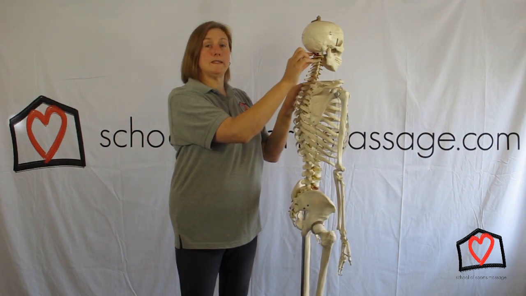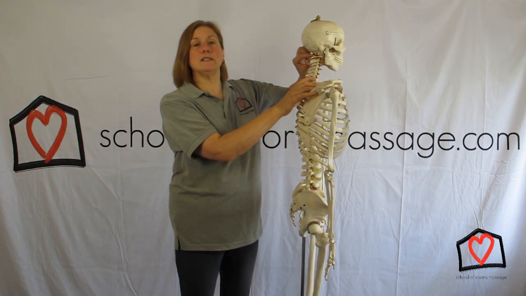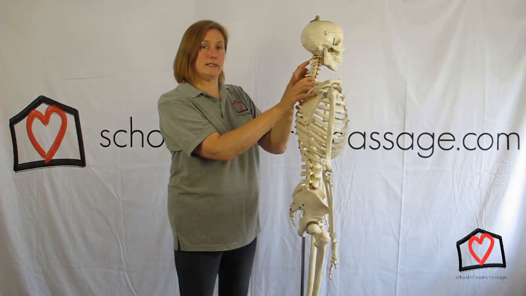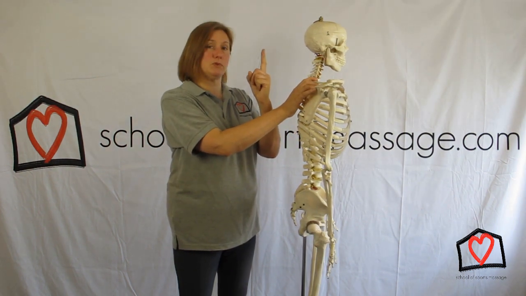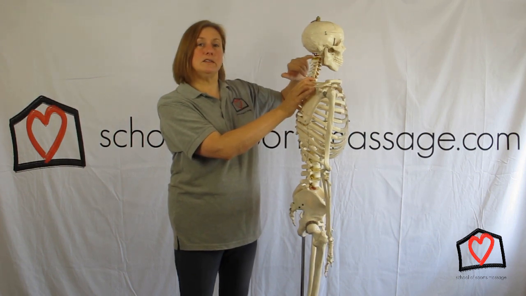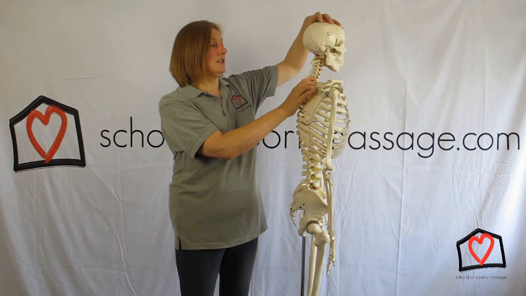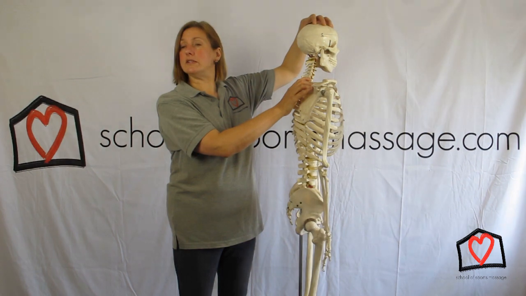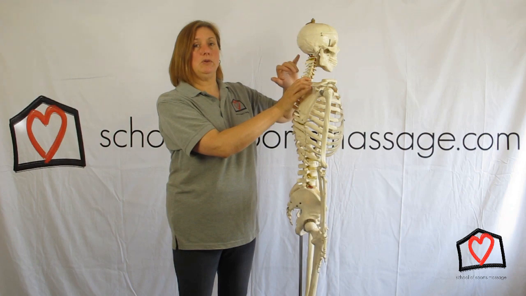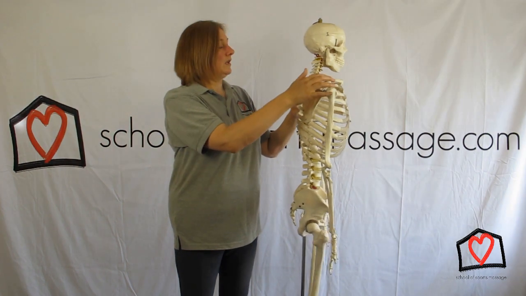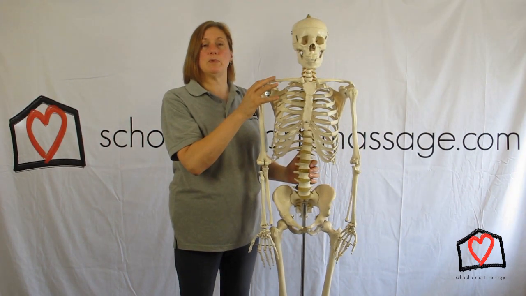Also at C1 and C2, these are slightly different and a little bit special. These are known as your atlas and axis. C2 is your axis, and it has a peg on it called the dens peg or odontoid peg. So it's a peg that sits up straight like that. And your atlas, or C1, sits on top of it. That actually allows rotation of the head so that we can turn our heads around like this. So that's the axis, which is C2, and the atlas, which is C1. So there you go, that's just a brief start to look at the spine.